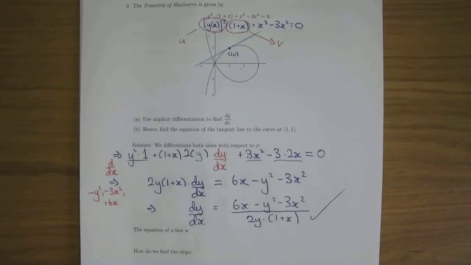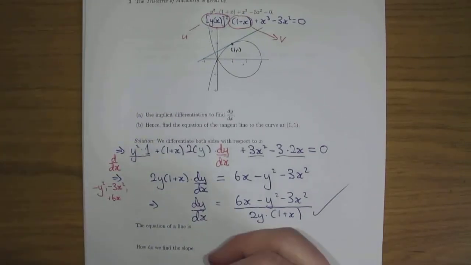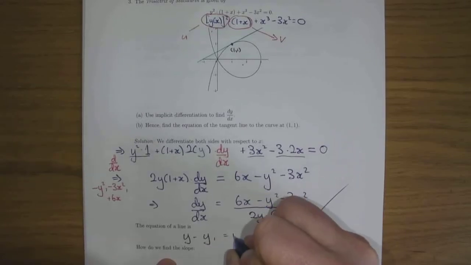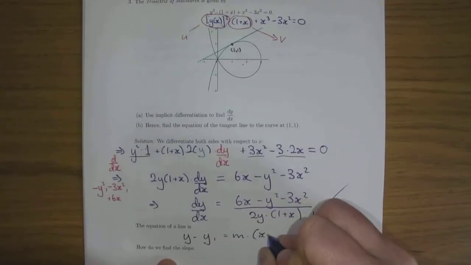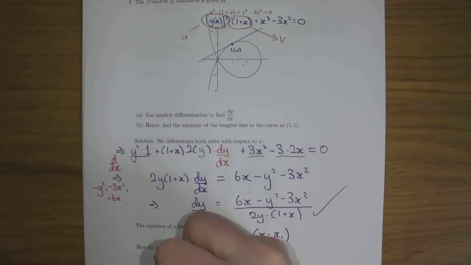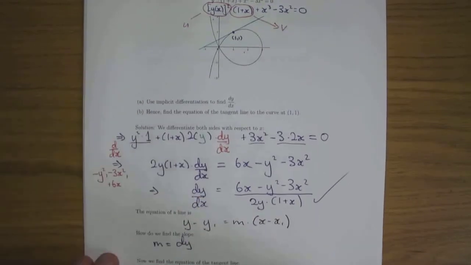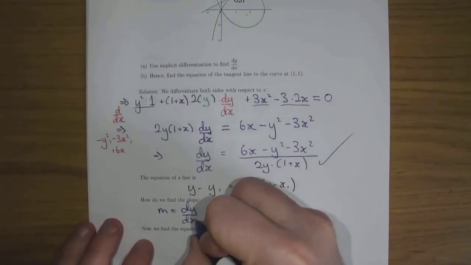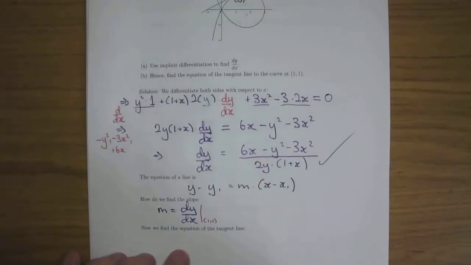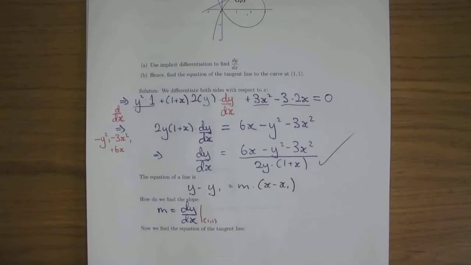Okay, next thing is find the equation of the tangent line. Straight away you're thinking y minus y1 is equal to m times x minus x1. When I say slope of tangent, slope of tangent, slope of tangent all day long, you need to be thinking dy dx. And we are interested in this at the point x equal to 1, y equal to 1. So I'm going to substitute x equal to 1, y equal to 1 into that.